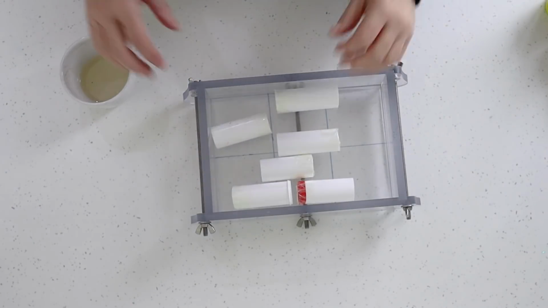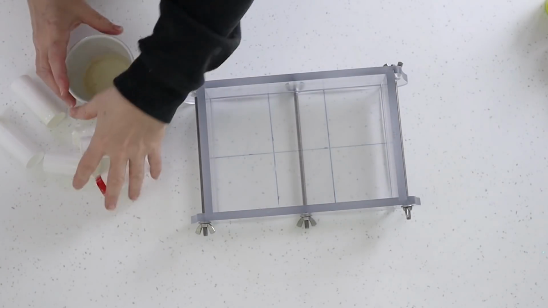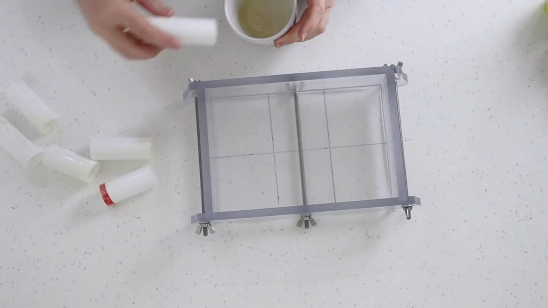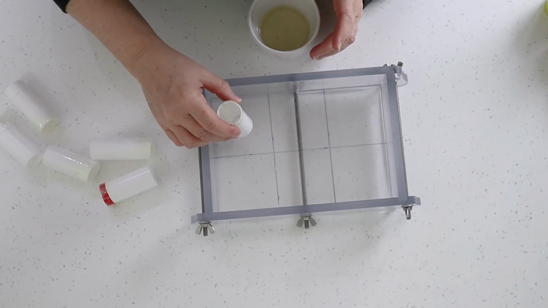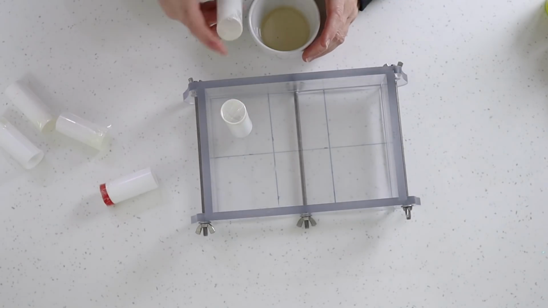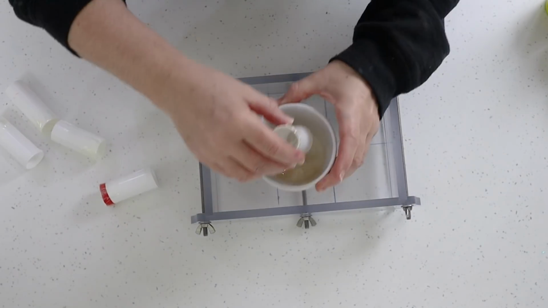Now I did actually make two soaps for this month's challenge, and that wasn't my original plan. The first soap that I made, I did like it, but it wasn't one of those soaps that got me really excited, so I thought I'd try something different.